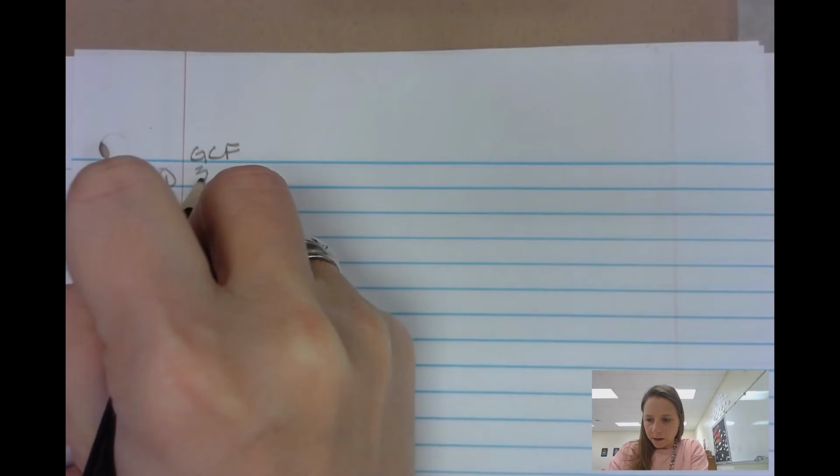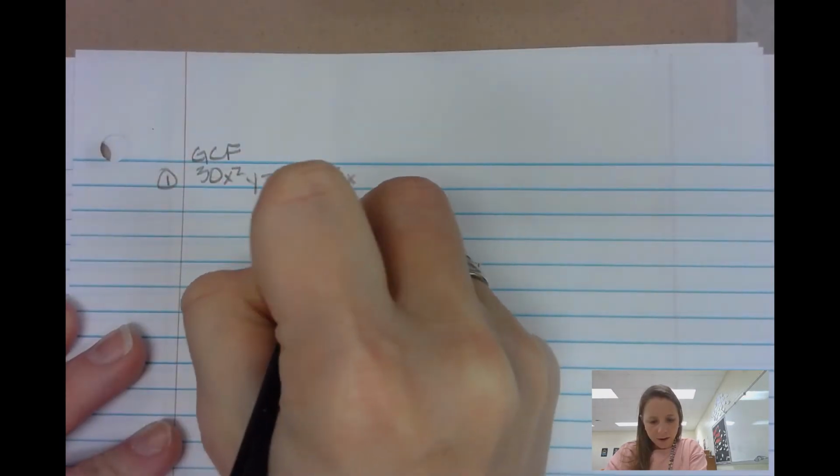Okay, we're going to do some factoring review. All right, so the first thing you should always look for is a GCF. So let's look at this problem right here: 30x squared yz minus 45xy cubed.